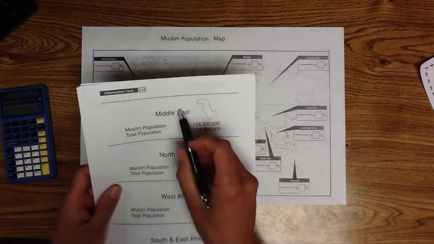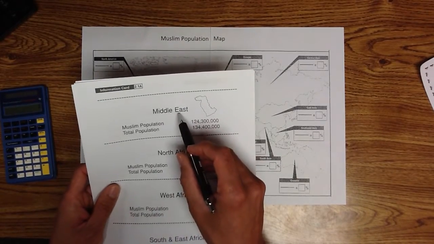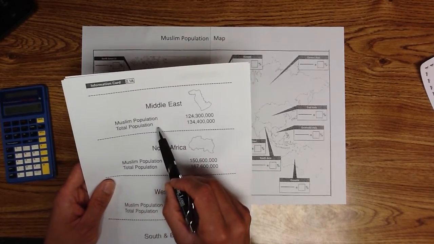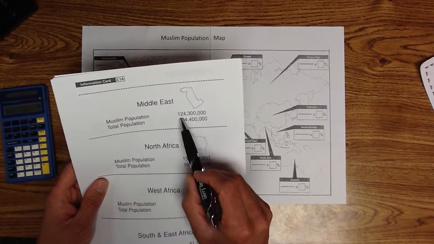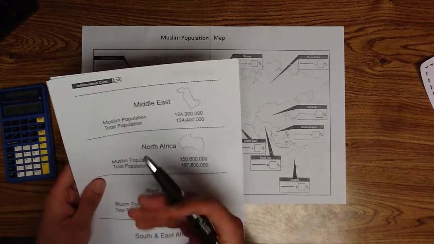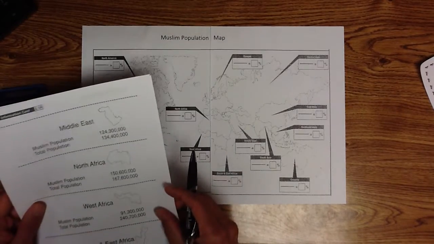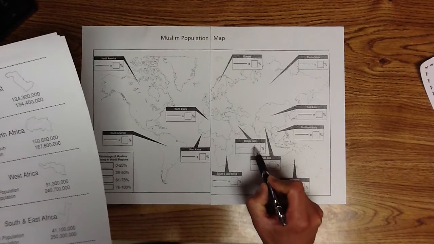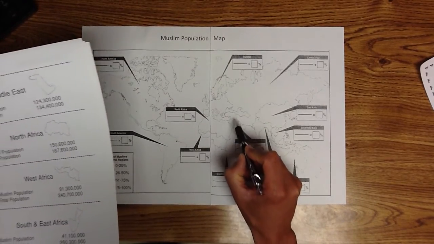So for example, the first one, Middle East. It gives me 2 numbers here, the Muslim population and then the total population in that region. So I need to do a little bit of math. It's pretty simple math. I'll show you how to do it right now. The first thing I'm going to do is find the Middle East on my map. Here it is, and you can see that it points to here.